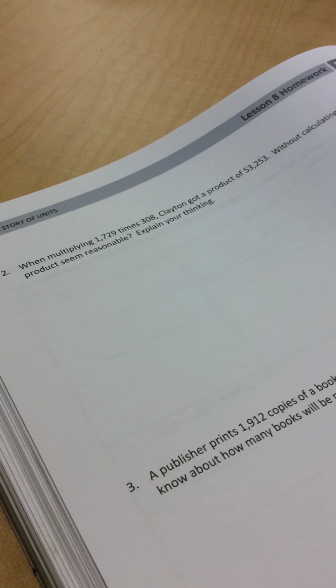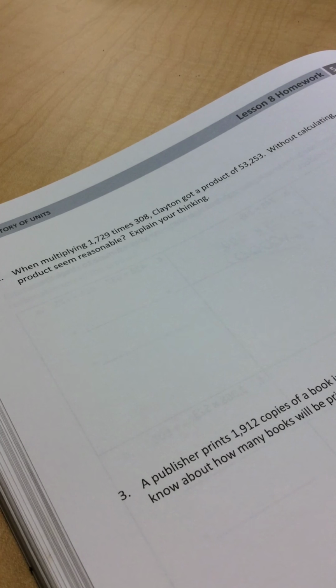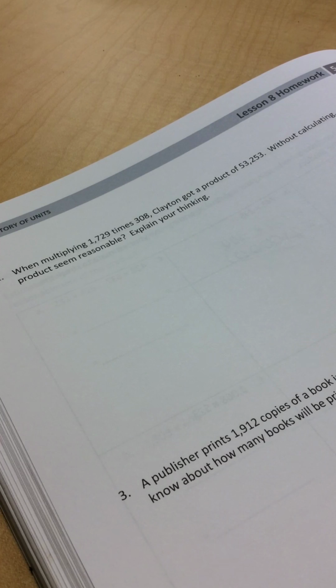On the back, there's just a couple of word problems. Number 2 says when multiplying 1,729 times 308, Clayton got a product of 53,253. Without calculating, does this product seem reasonable?